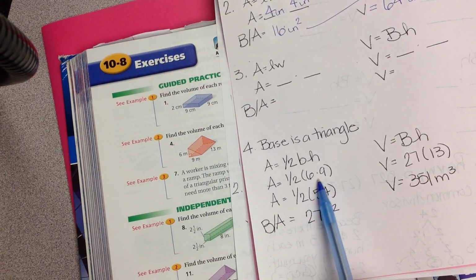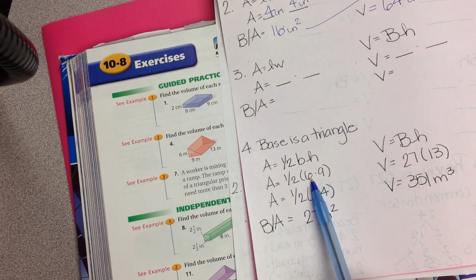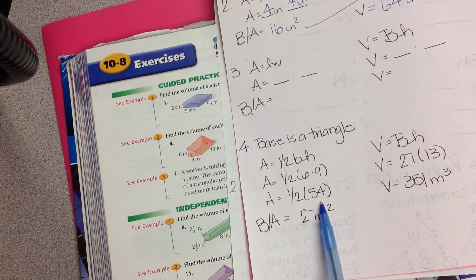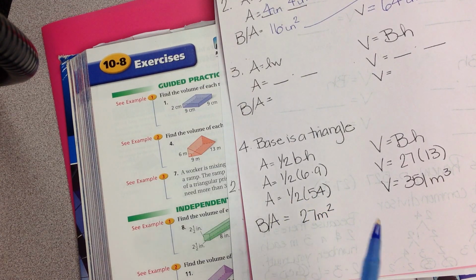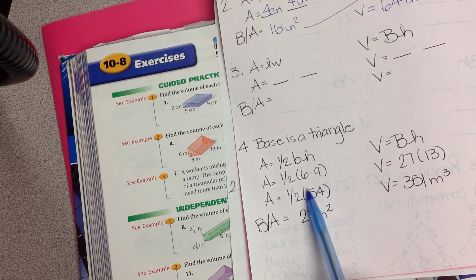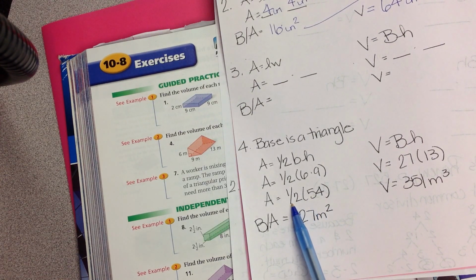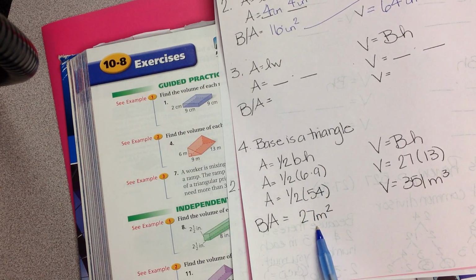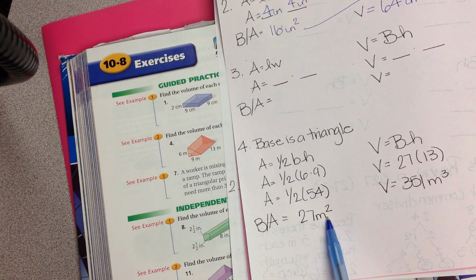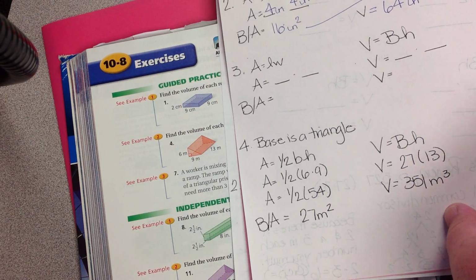And here, I think what I said a minute ago, I flipped these and I put 6 down as the base and then 9 down as the height. If you remember in our properties of multiplication, we can flip the order that we multiply and we're still going to get the same answer. So 6 times 9 or 9 times 6 is going to be 54. Half of that is 27 meters squared. Area is squared, volume is cubed.